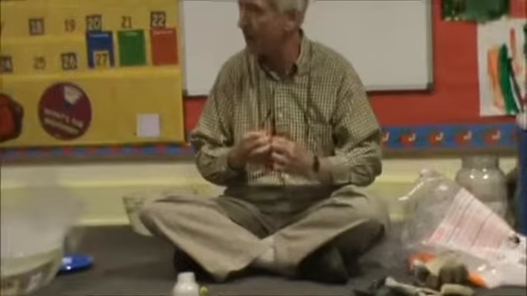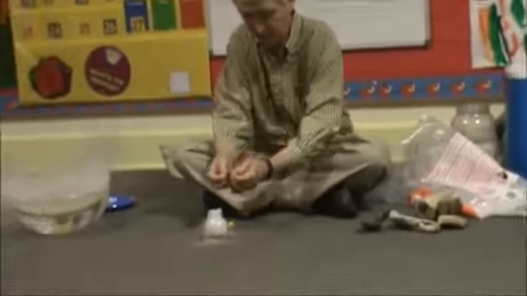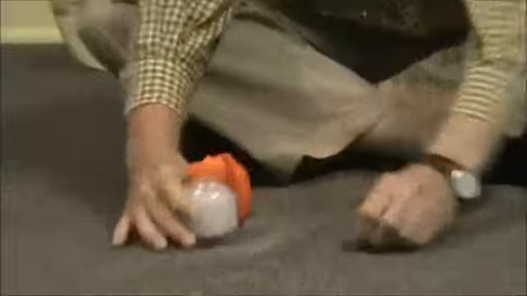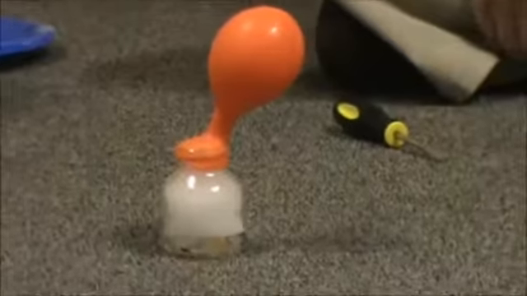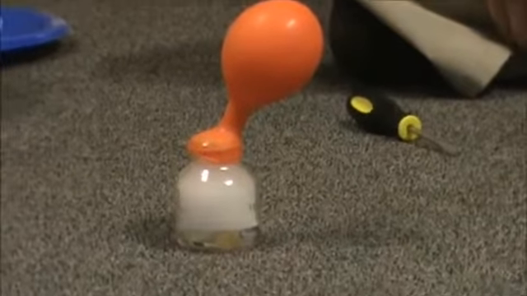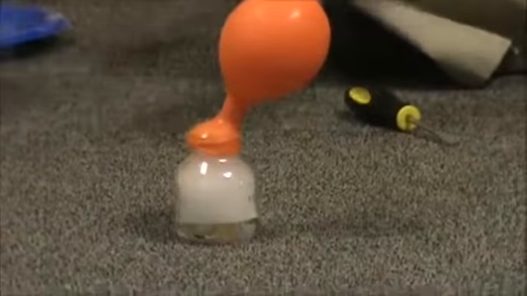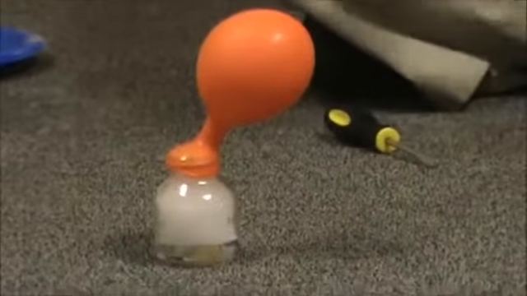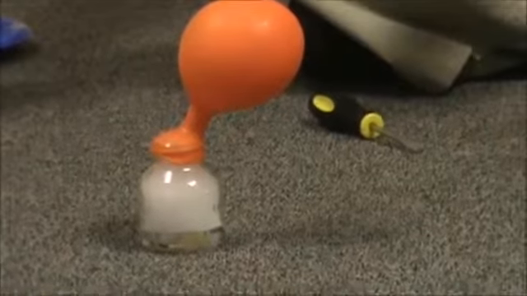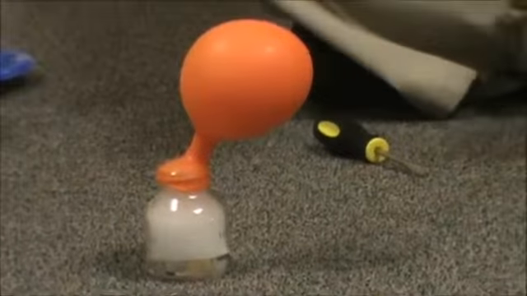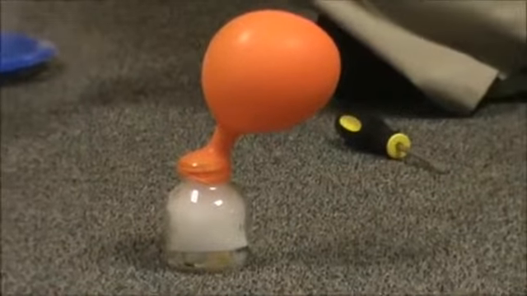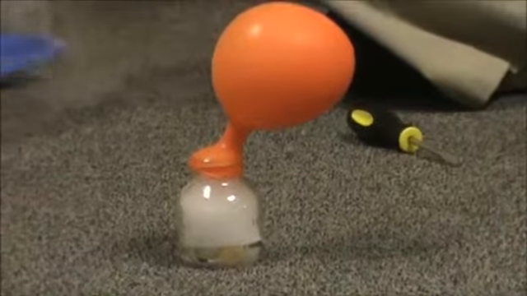What do you think will happen? Nothing. Well, let's just see. It's going to blow up. It's not going to pop. Look at it, it's blowing up. So what happens is the vapor wants to come out of the bottle, but it can't push the glass, can it? Because the glass is too strong. So it pushes against the rubber of the balloon, which is flexible and will expand.